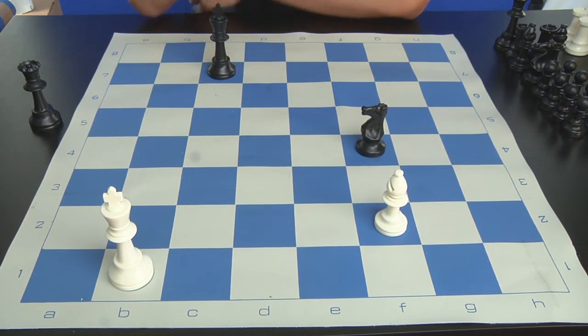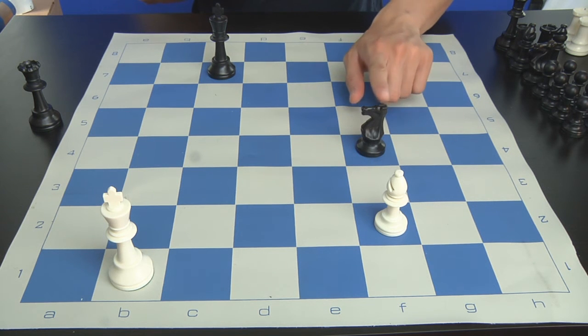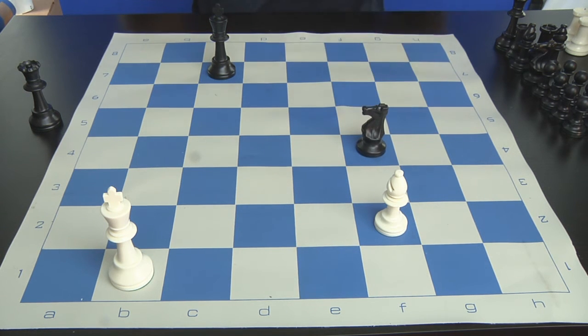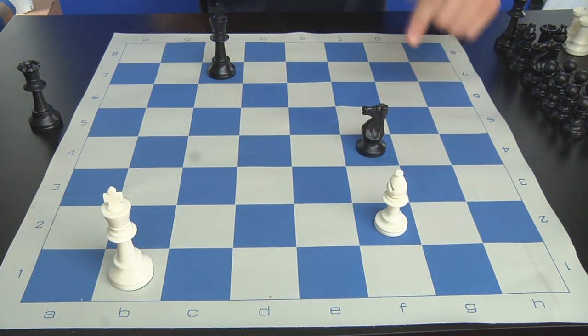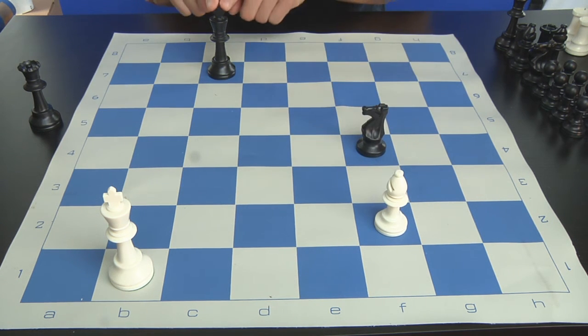Not all pins involve taking away a queen or a rook off the board by pinning it to the king. Now in this position, I want to show you that you're able to win even a minor piece such as a knight or a bishop, because if you move this bishop right here, you can attack both this knight and this king, making sure that this knight is defenseless, that it cannot move anywhere.